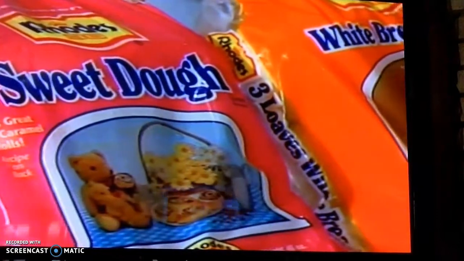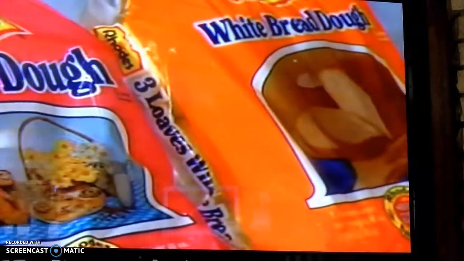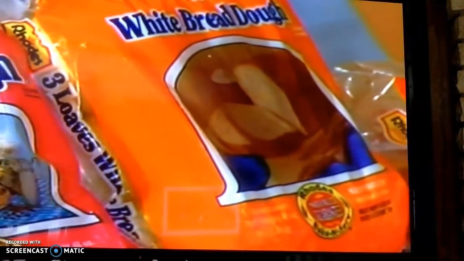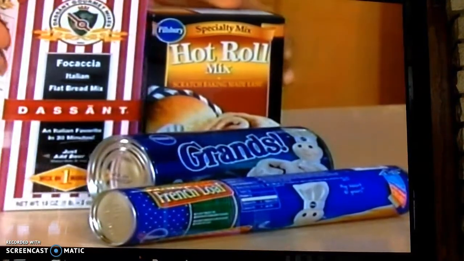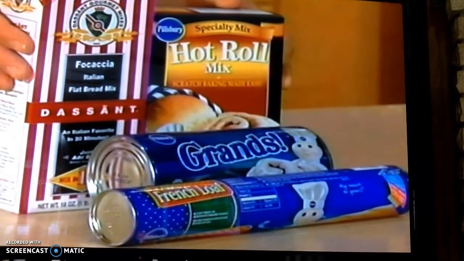If time is an issue and you want a homemade taste in less time, there are many wonderful refrigerated and frozen bread doughs you can purchase. Or you can purchase a ready-to-mix bread dough in a box that can be baked in your oven or a bread machine.